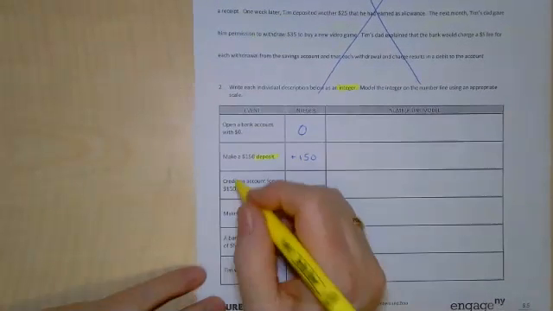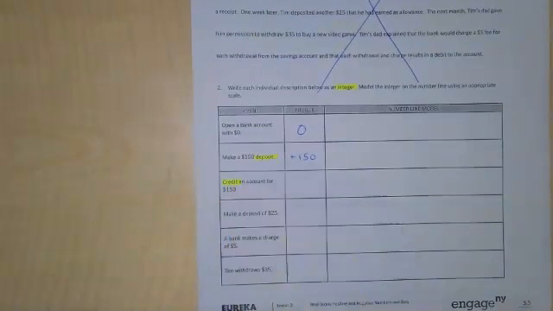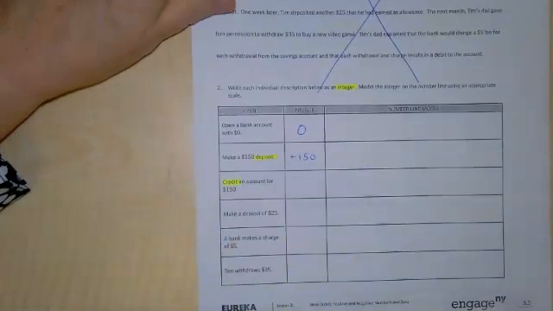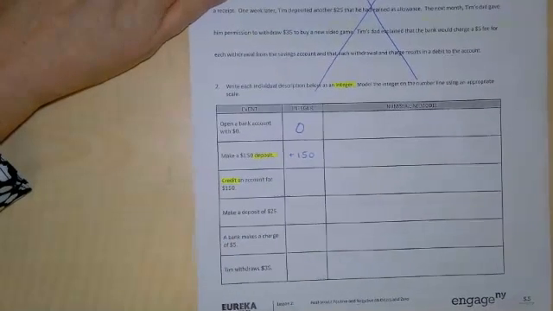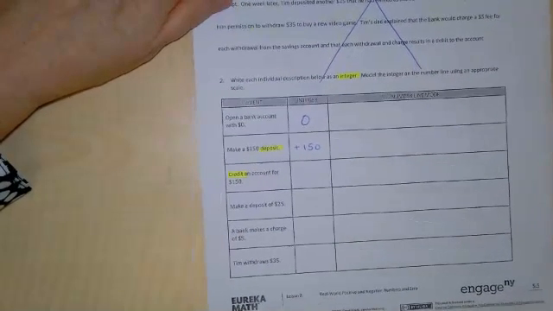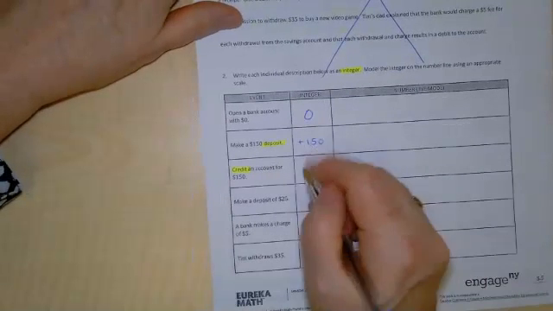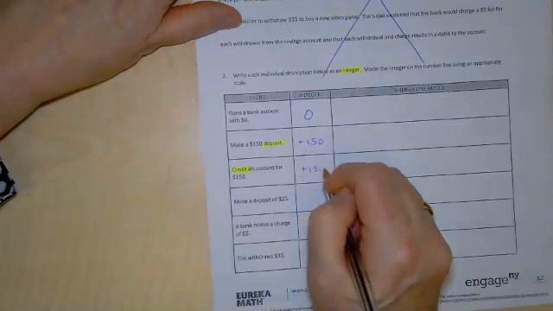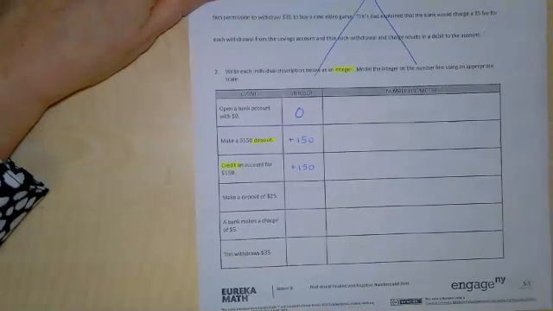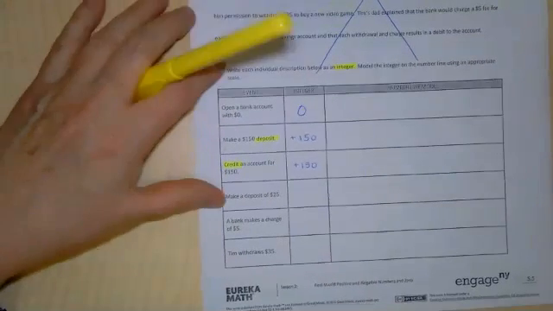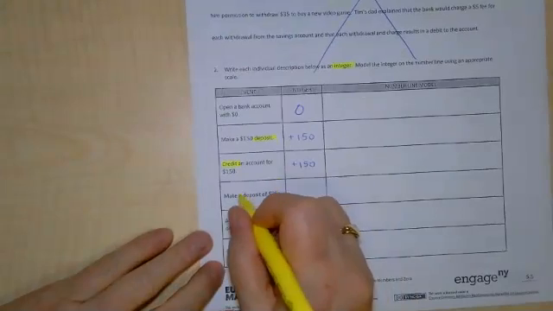What if I say you're going to get a credit to your account for $150? Positive or negative? Positive. I'm going to credit your account $150. Make a deposit of $25.